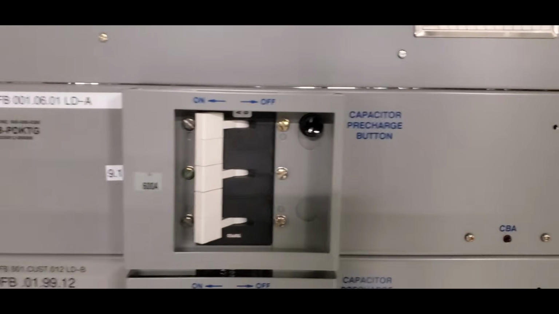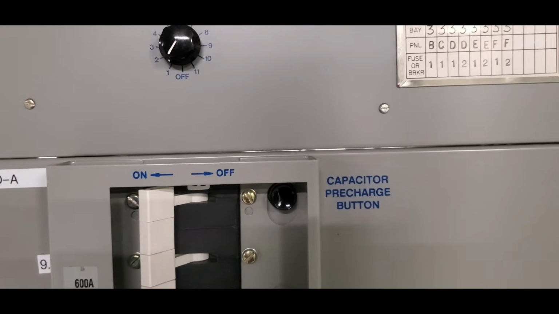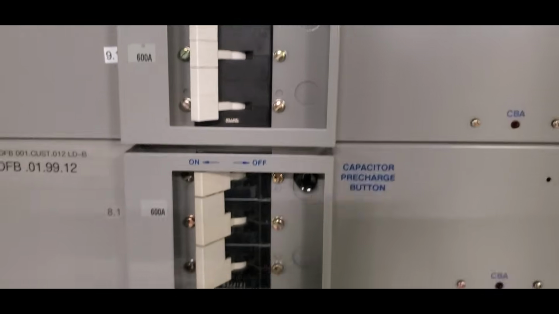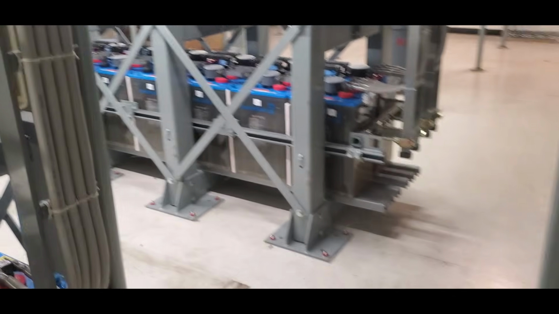or circuit panels, I guess if you want, down the line. And if you notice, since this is DC, we do have these capacitor pre-charge buttons here. What this allows it to do is to charge the capacitors slowly instead of dumping a ton of inrush current into them, which could damage the components further down the line.